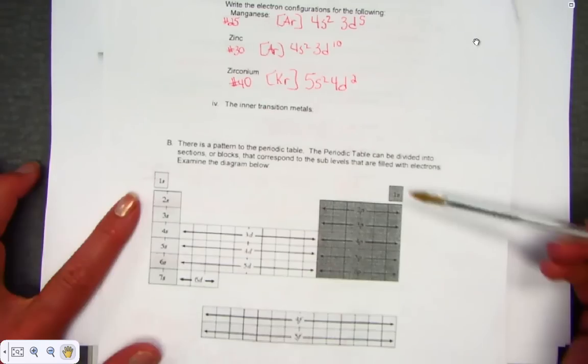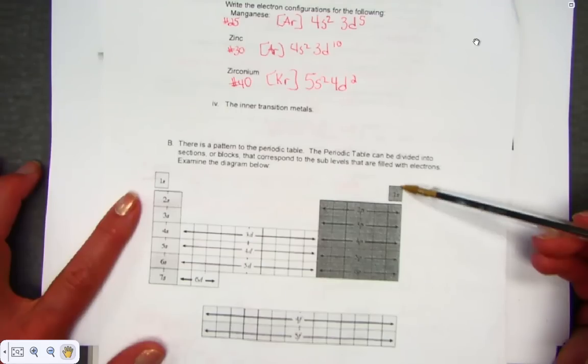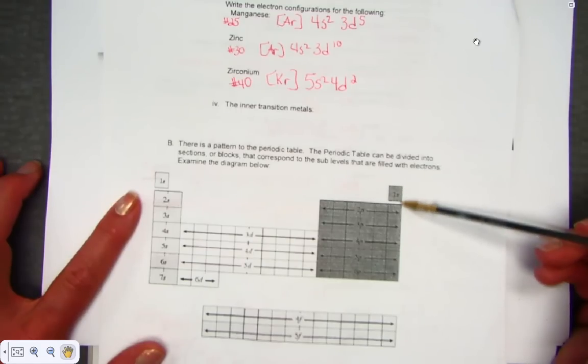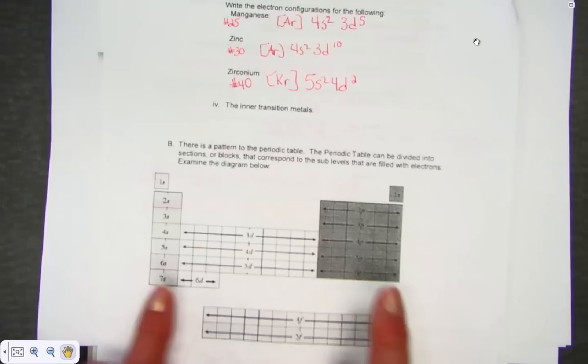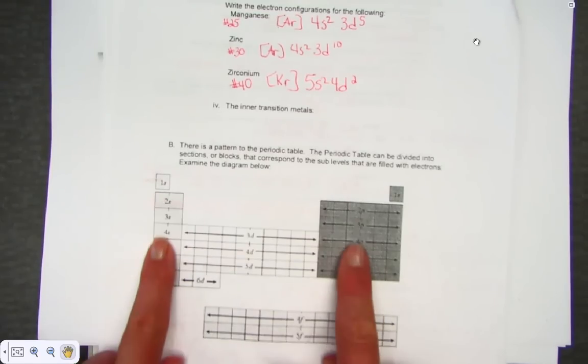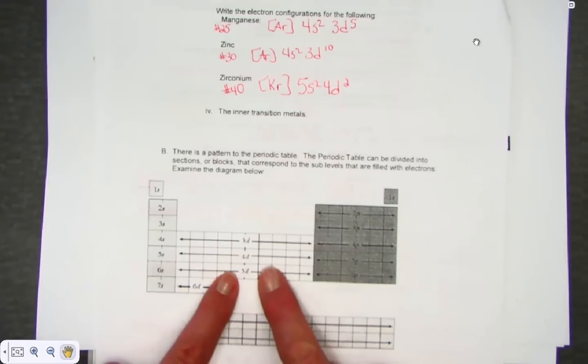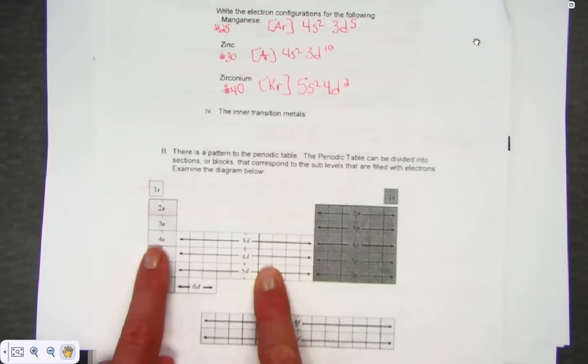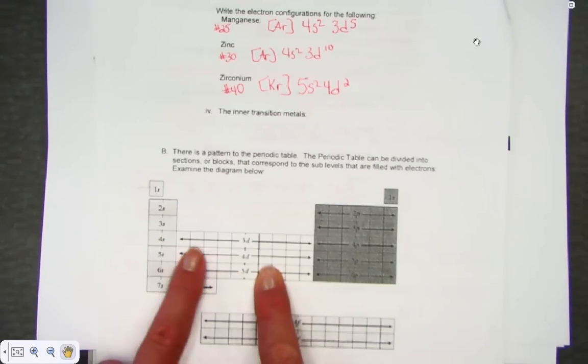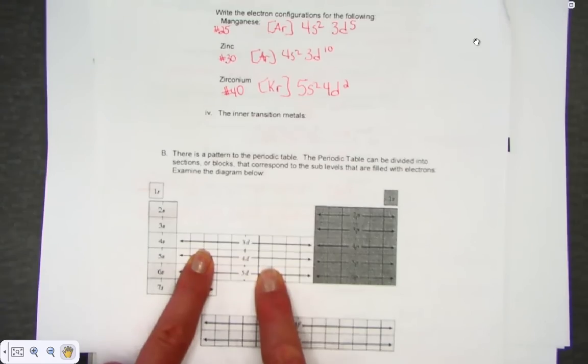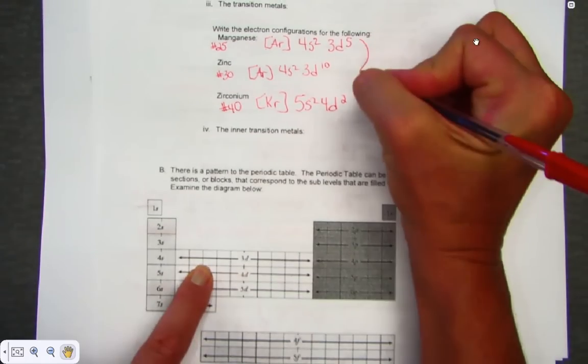We've talked about the noble gases having their filled S and P sublevels, the first category. We've talked about the representative elements that have partially filled S and P sublevels. The D block, those are called the transition metals, with the S sublevels and nearby D sublevels representing their periodic trend. Notice what we've written.